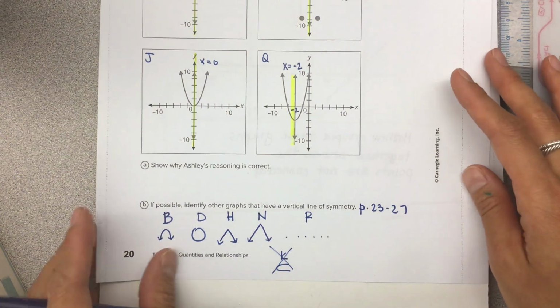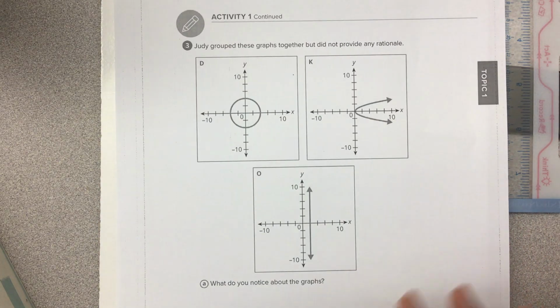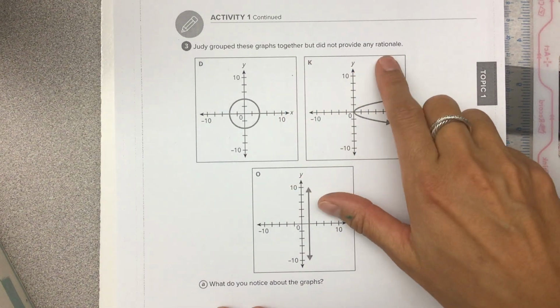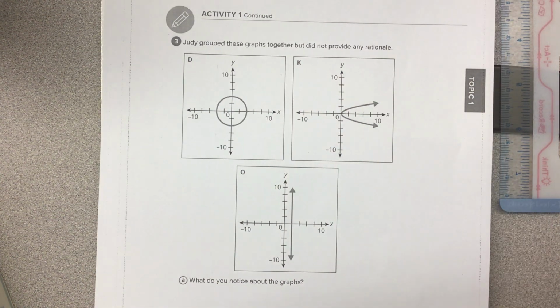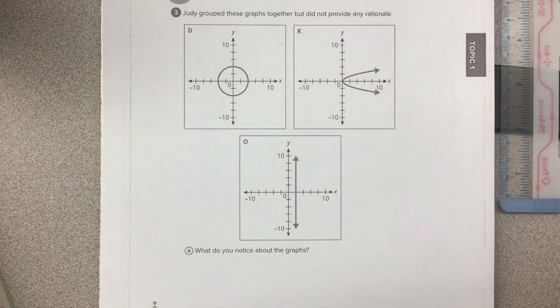Okay, I'm going to flip to page 21 now. Judy grouped these graphs together, but she didn't provide any rationale, so she didn't provide any reasoning. So discuss with someone next to you or see if you can figure out why these three were grouped, why she grouped them together. You might want to think back to accelerated seventh, when you talked about functions and non-functions.